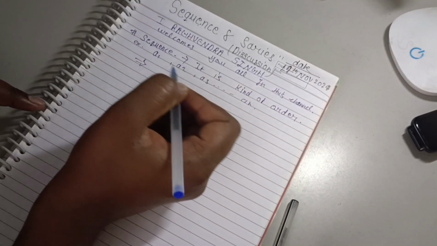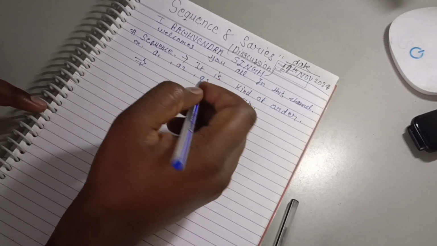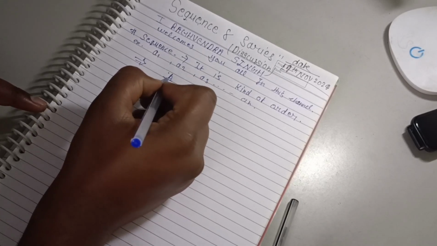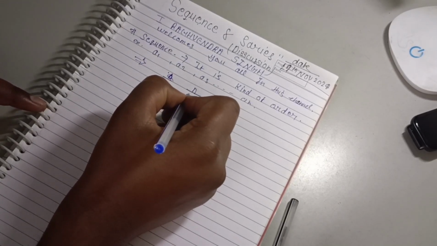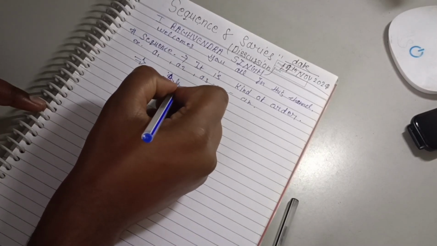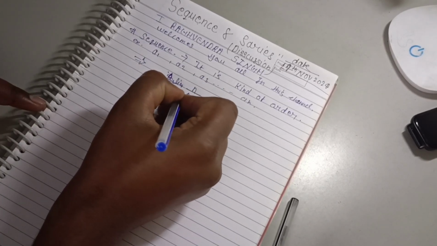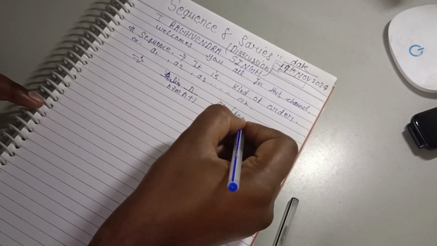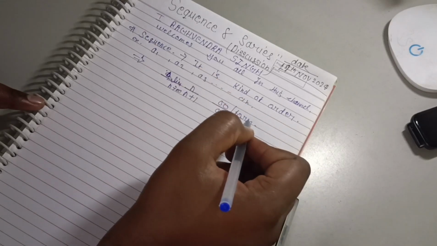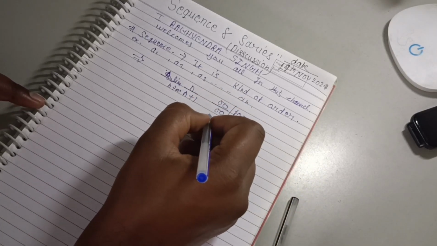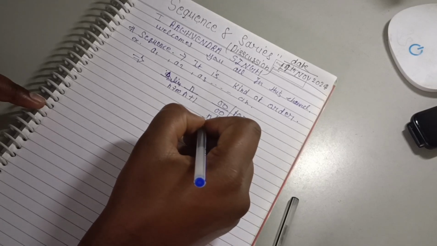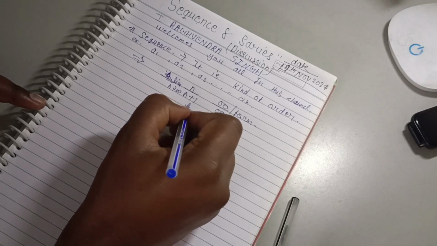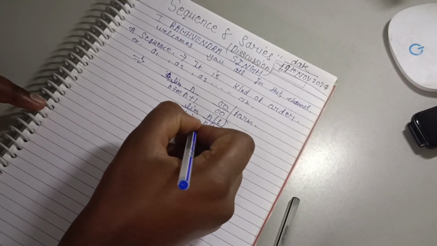Now, how is this used in a question? Suppose we have a question like n upon n plus 1, with limit n tends to infinity. If we put infinity here, it is infinity by infinity form. So here we can take n common, so it becomes 1 upon 1 plus 1 by n, limit n tends to infinity.